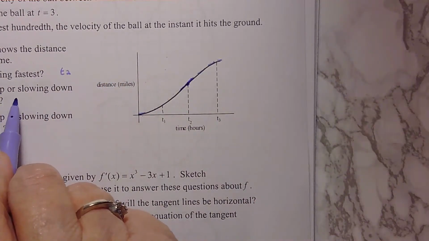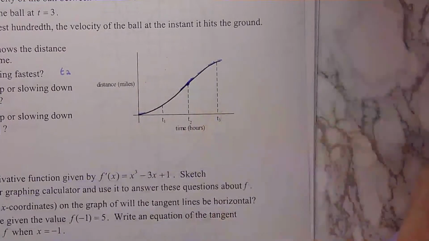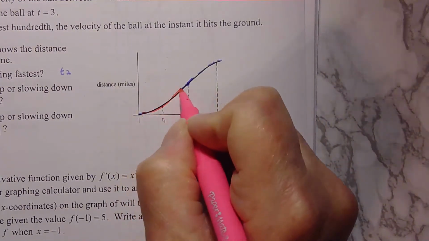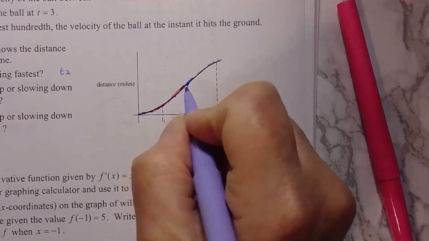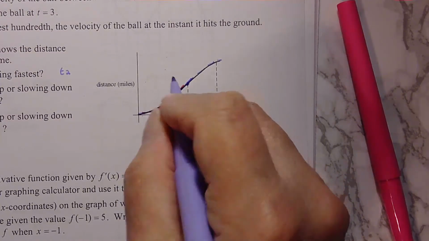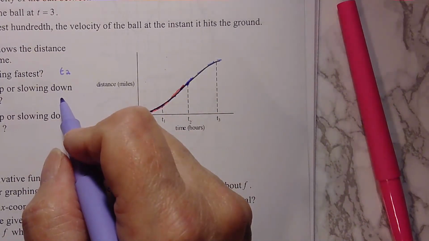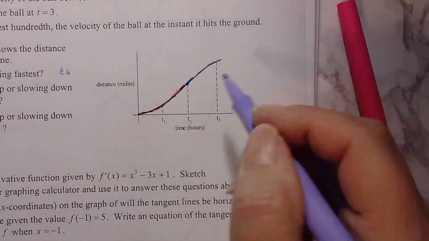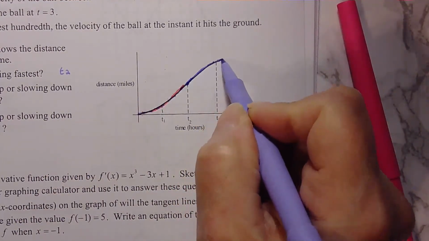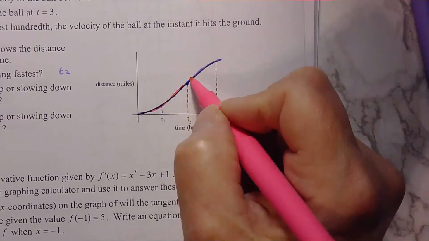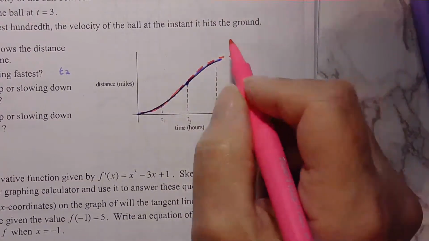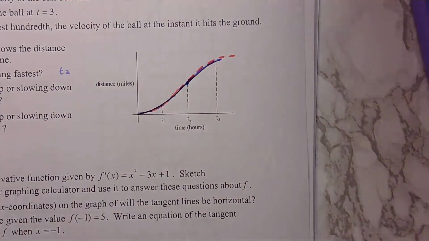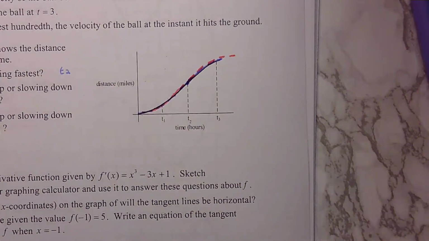Is the car speeding up or slowing down from T sub 1 to T sub 2? Well, our graph here is concave up, and the slopes of our tangent lines, as we move along here, are getting steeper and steeper. So we're definitely speeding up in part B. And in part C, our graph goes concave down ever so slightly. If you think about slopes of little tangent lines, they're pretty steep here, and they become less steep to 0. So we know that the car is slowing down in part C.